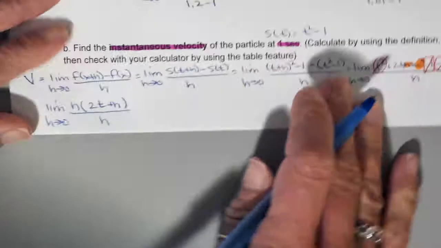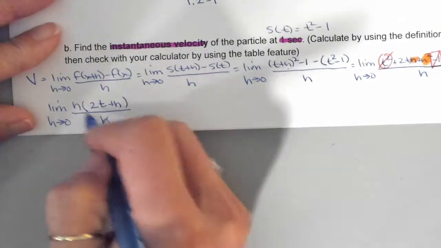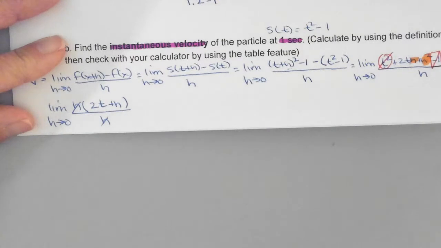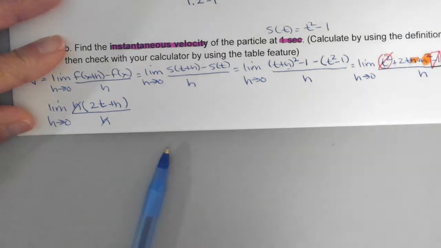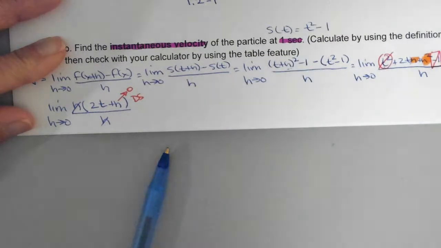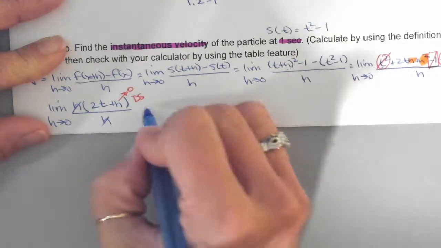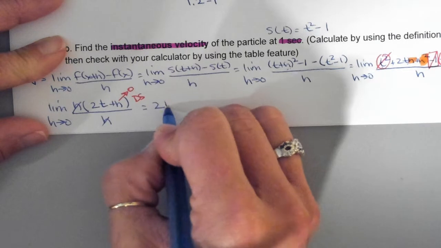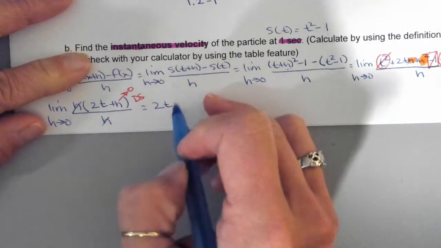How does that help me? Yeah, these are gone now. Now can I try direct substitution? Yes. Okay, so that means this h right here will become 0 using direct substitution, right? So now what am I left with? 2t. This is the instantaneous velocity.